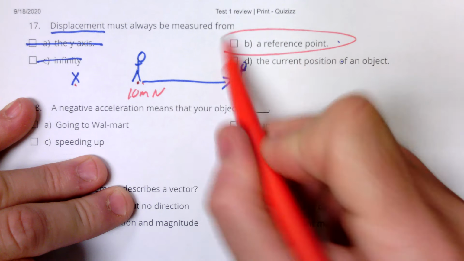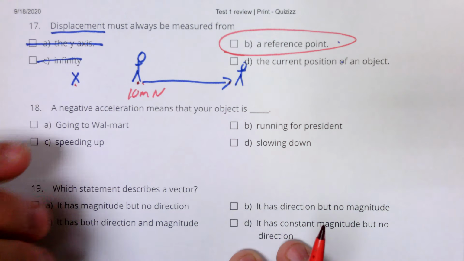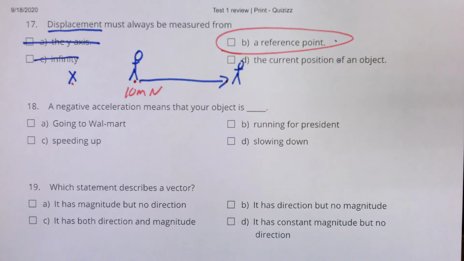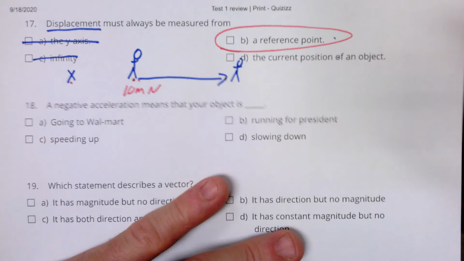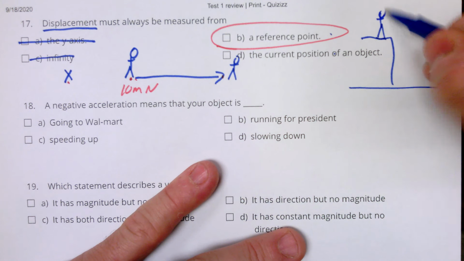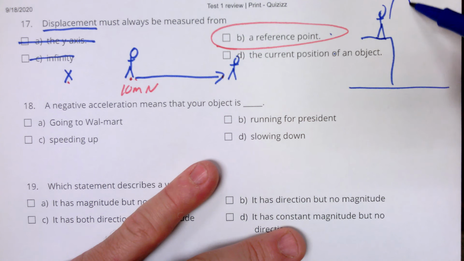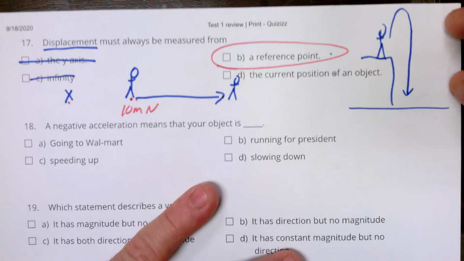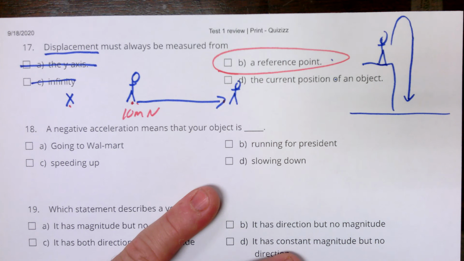Displacement must be from some reference point. It doesn't have to be where you are right now. It doesn't even have to be where you started. And this is going to be a very key point when we start talking about free fall problems like this, where we threw the ball up in the air and it comes down there. So I might want to talk about the displacement of the ball in relation to the ground. How far is it from the ground? Well, that's not where it started, and that's not where the ball currently is.